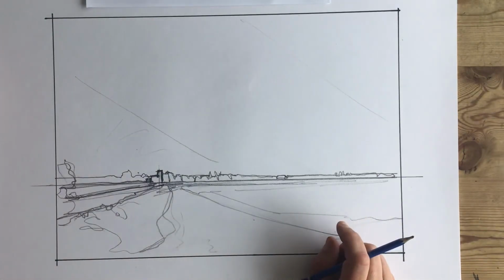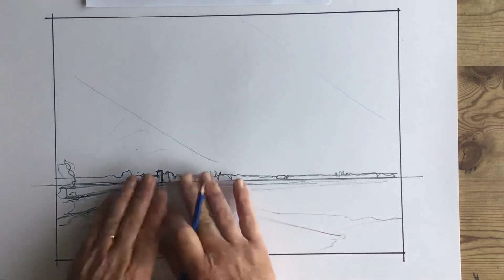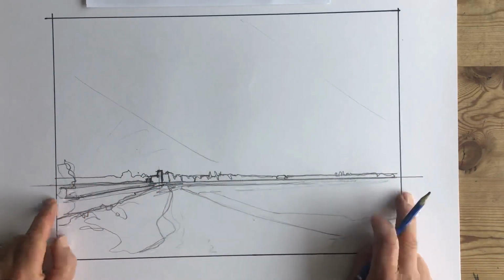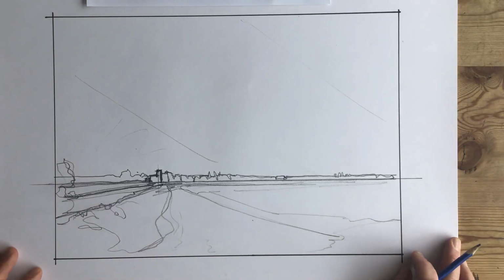So now I'm going to do that and then I'll come back to you. But we're not doing anything with the foreground. So we'll make sure all these outlines stay clear for the time being. Okay?